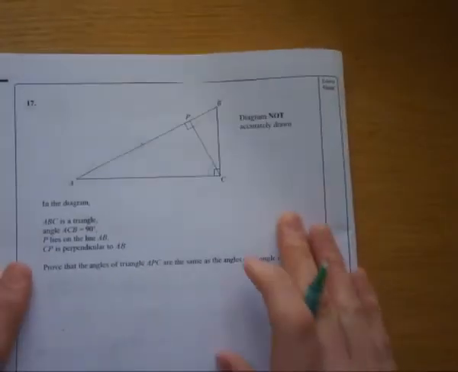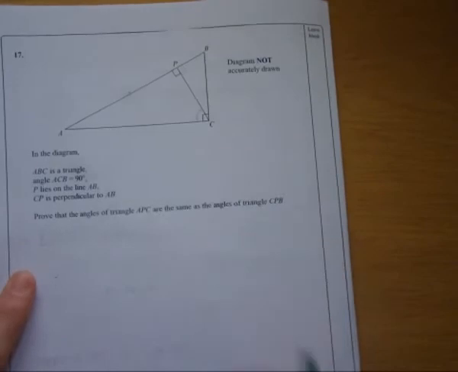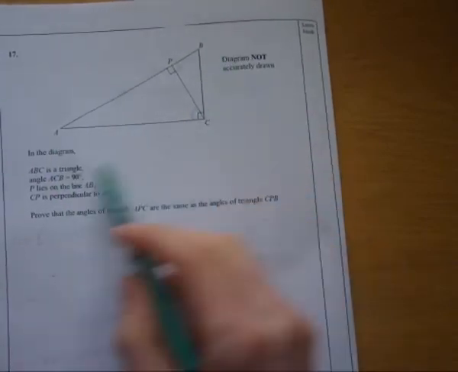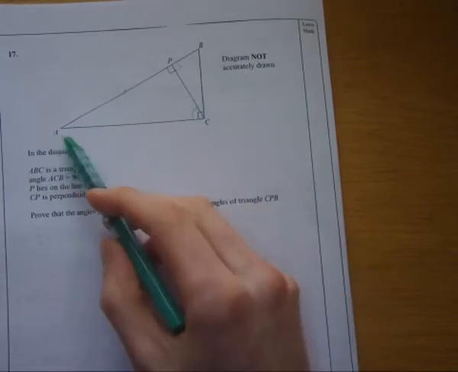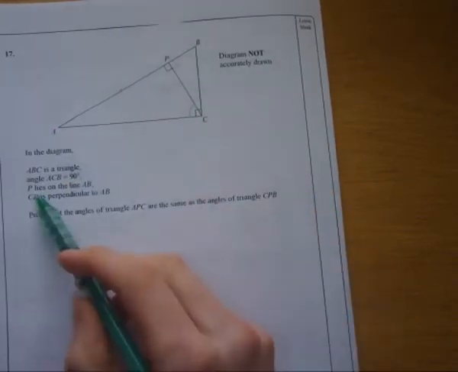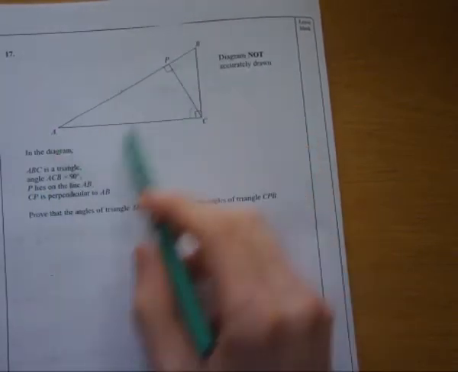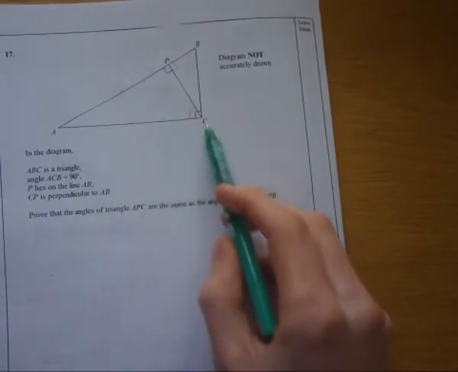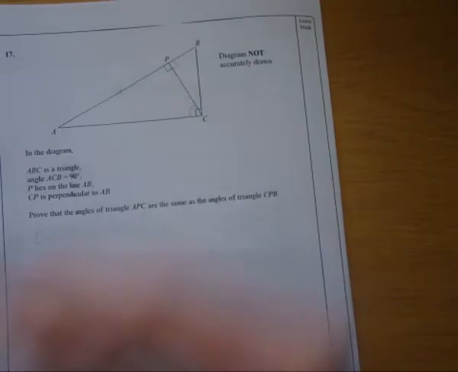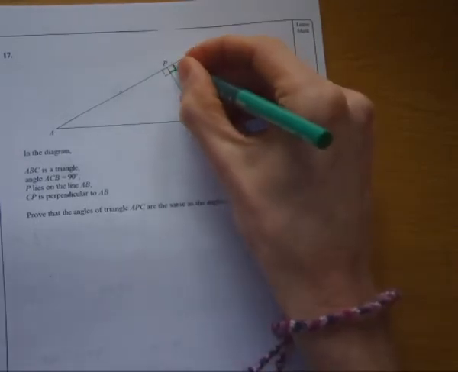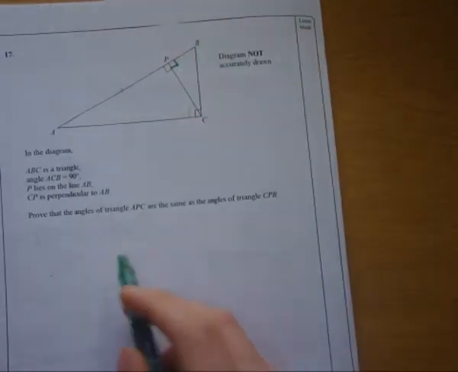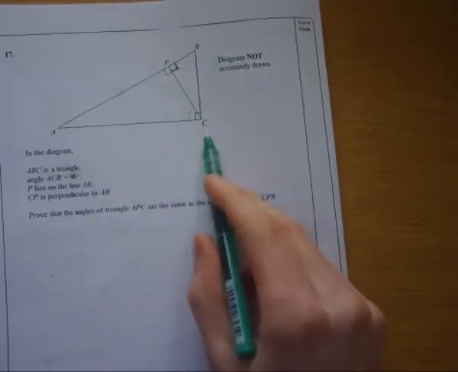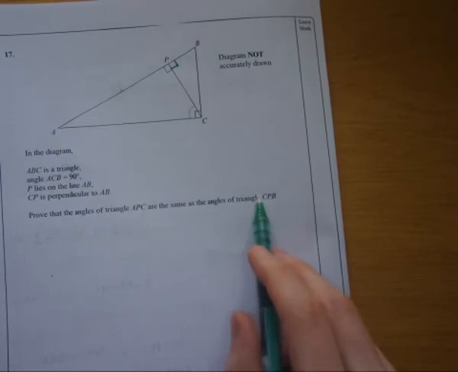Right, keep going. In the diagram, ABC is a triangle, angle ACB is 90. P lies on the line AB, CP is perpendicular to AB, so that's a right angle in there. Also means that in there will be a right angle, don't forget, that'll be useful in a minute. Here we go, prove that the angles of triangle APC are the same as the angles of triangle CPB.